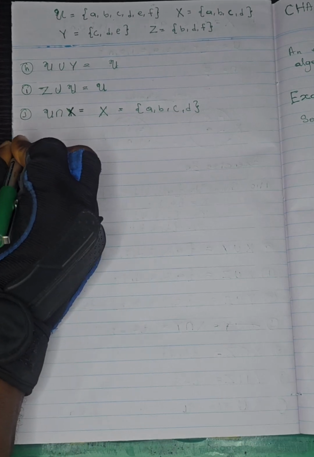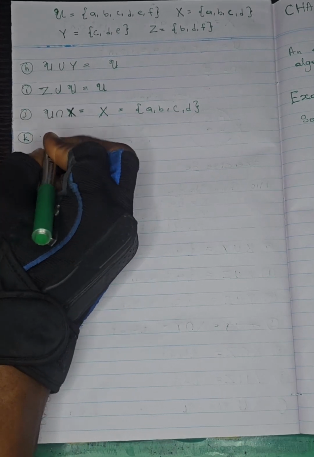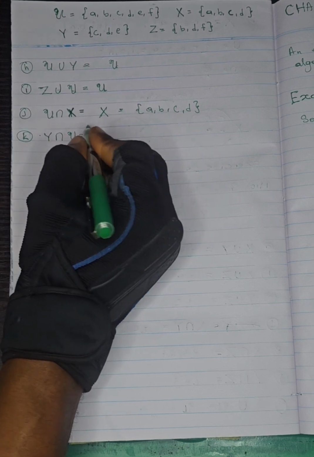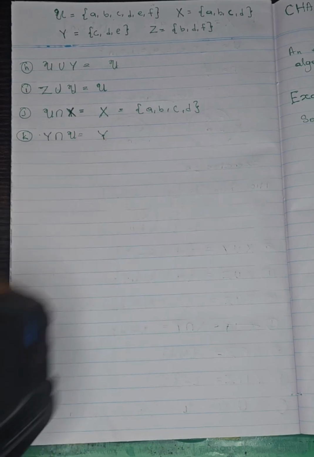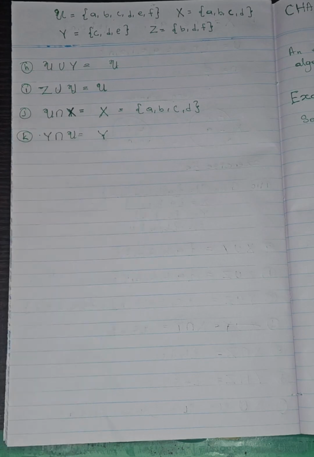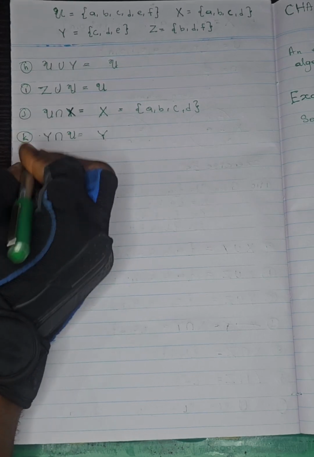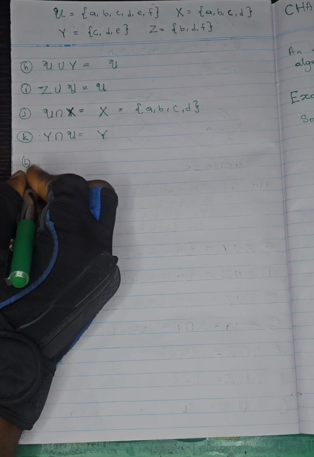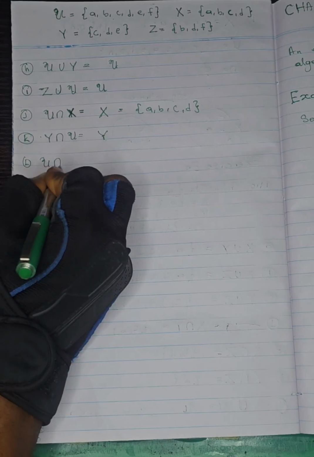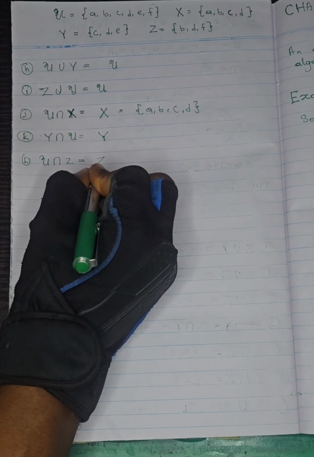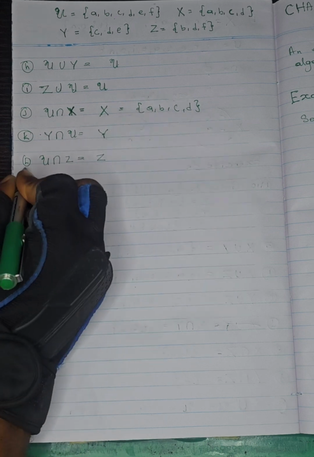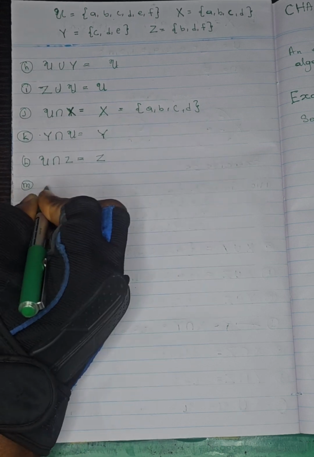Are we together? J, K. We go to number K. We have Y intersecting universal set. In this case, I don't need to solve, just know that the answer is what? Y, which is the same as all the sets here. If you solve it manually, you see that you're still getting the same answer. Number L, we have universal set intersecting Z. The answer is what? Z. You don't need to solve for it. We've already explained it here. M. Go to number M.